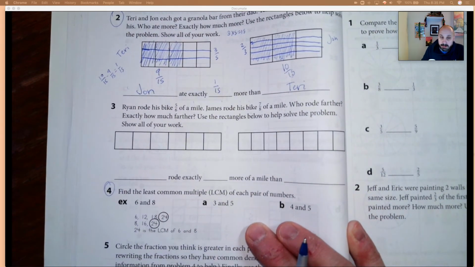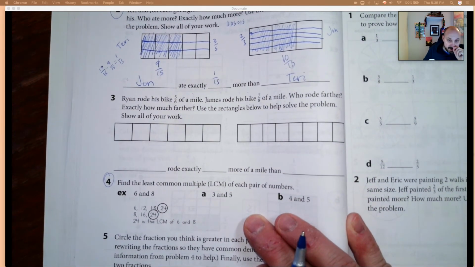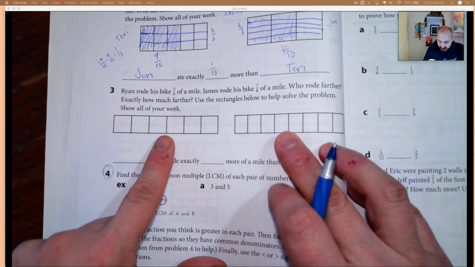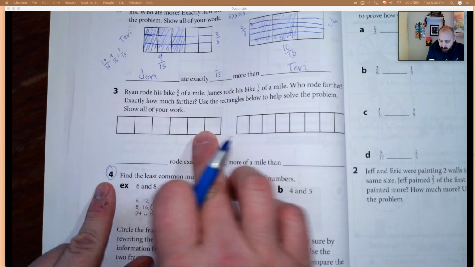So I'd like you to do number 3. Ryan rode his bike 5/6 of a mile. James rode his bike 7/8 of a mile. Who rode farther? Exactly how much farther? Use the rectangles below to help you. So I'm going to give you a hint on this one because these are kind of small. You're going to have to make really small lines here.